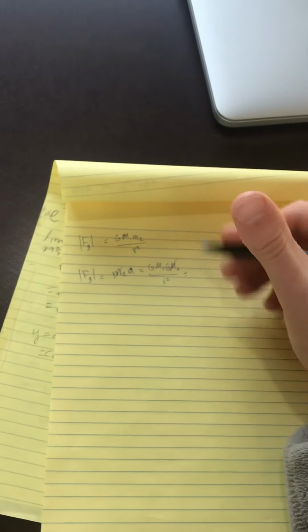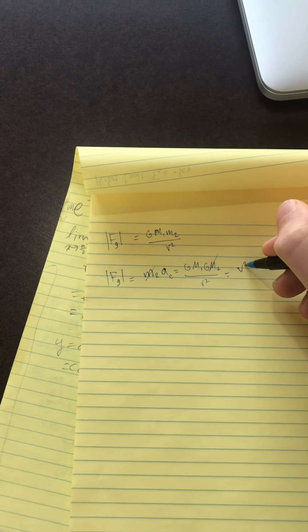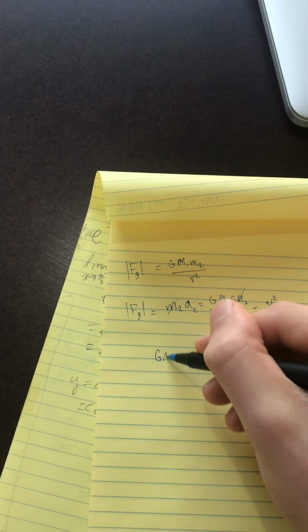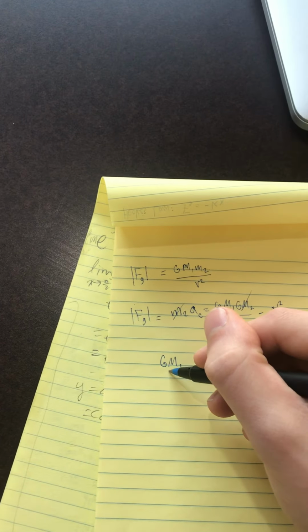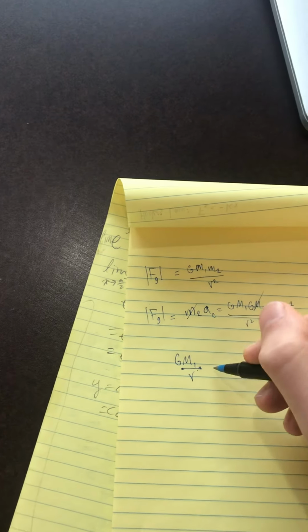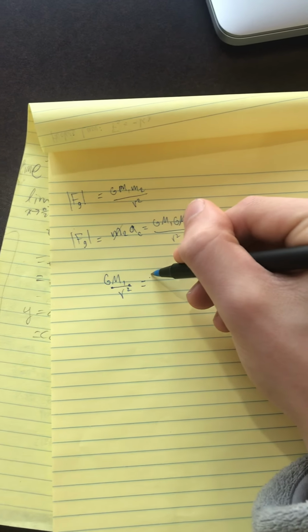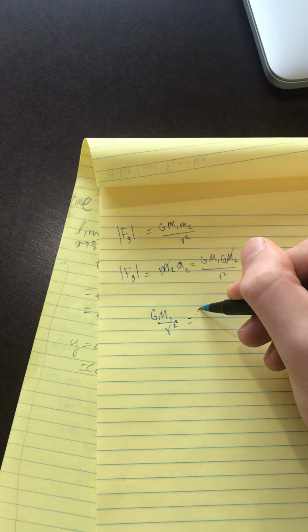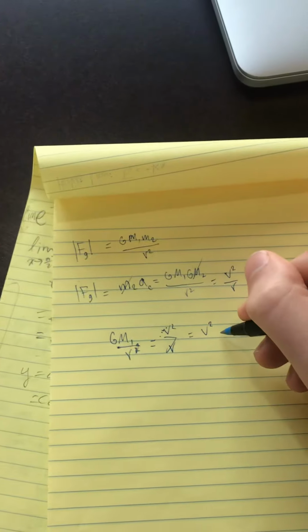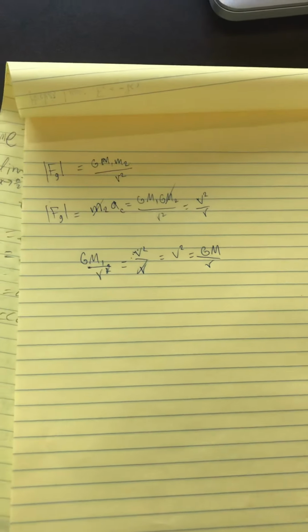And then we know that A, centripetal acceleration, is equal to V squared over R. So now we can simplify this even further. So it's going to be GM1 over R squared equals V squared over R. We can cancel out the R's, so it's just going to be V squared equals GM over R. We have that.